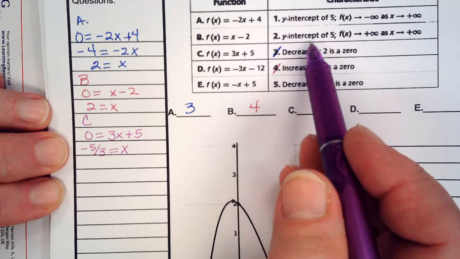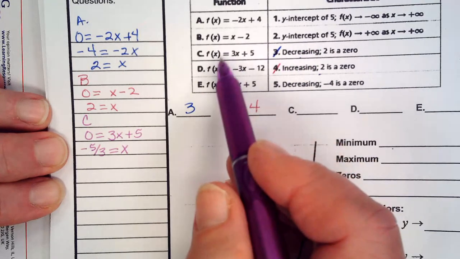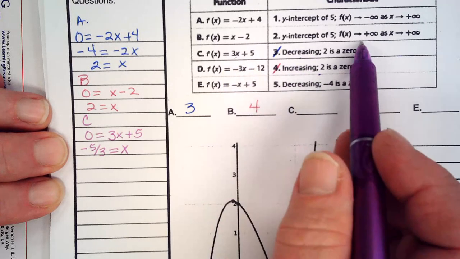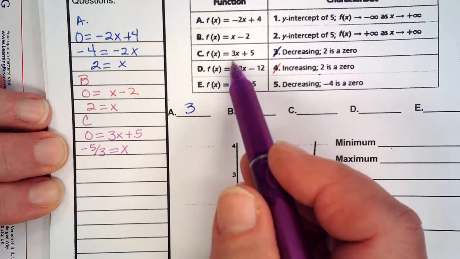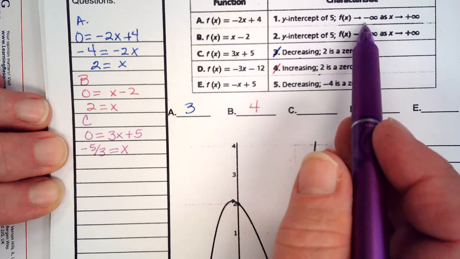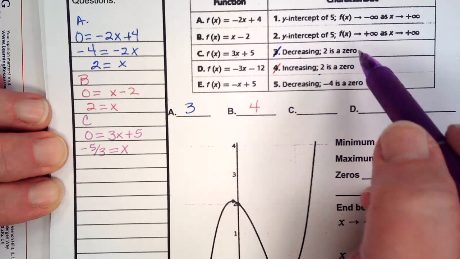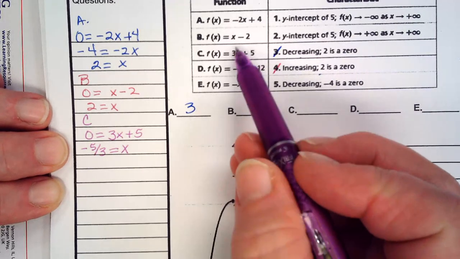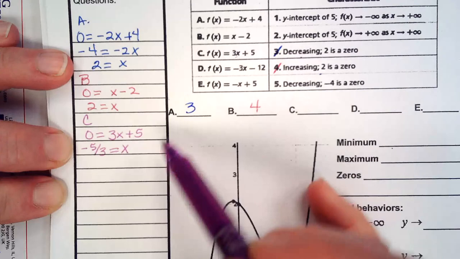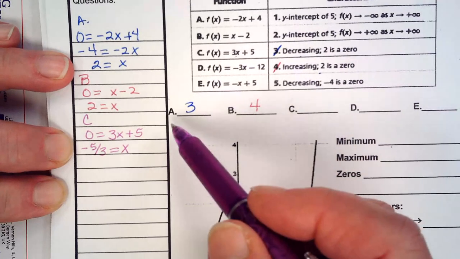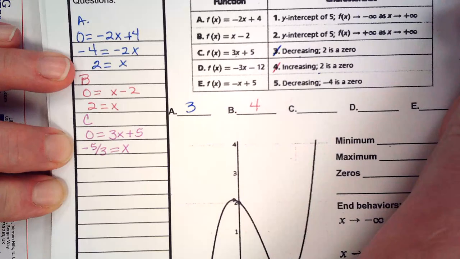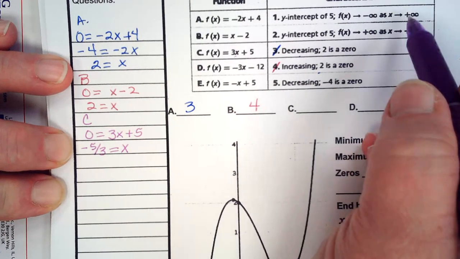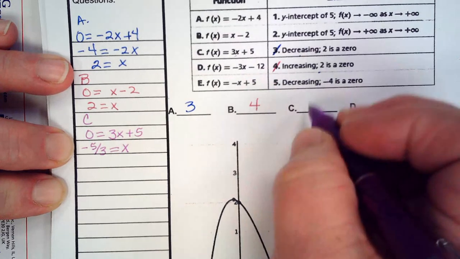Y-intercept of 5. Well, this time if I put in 0 for x, I do get 5. And this is positive, so I'll start at negative infinity and go to positive infinity. So if I'm looking at 3x, this is a positive slope. So as f of x goes to positive infinity, my x also goes to positive infinity, and this would be number 1.